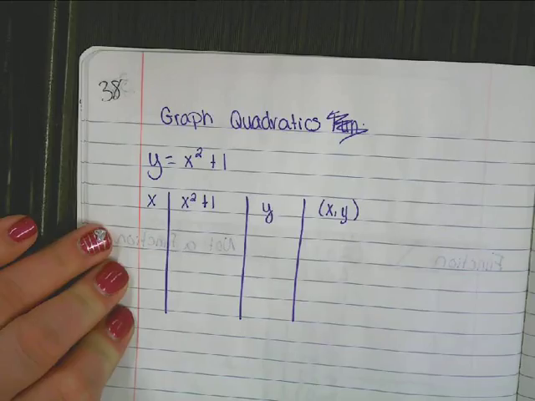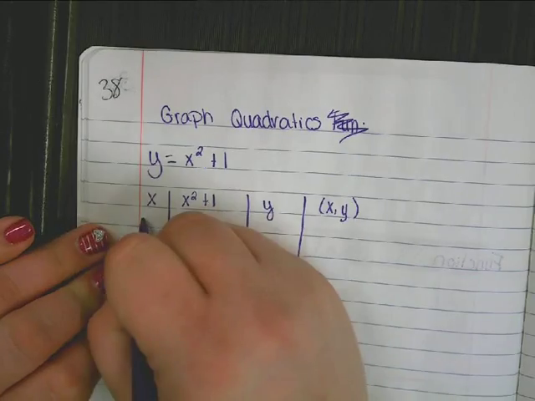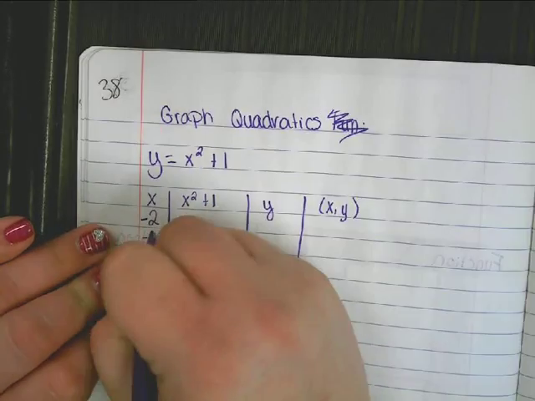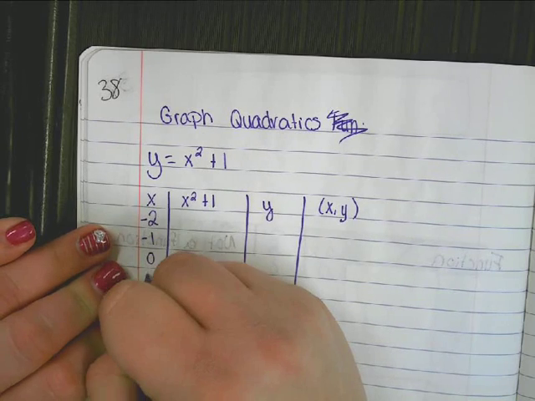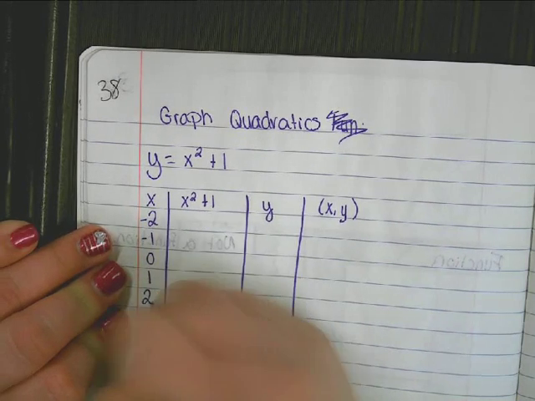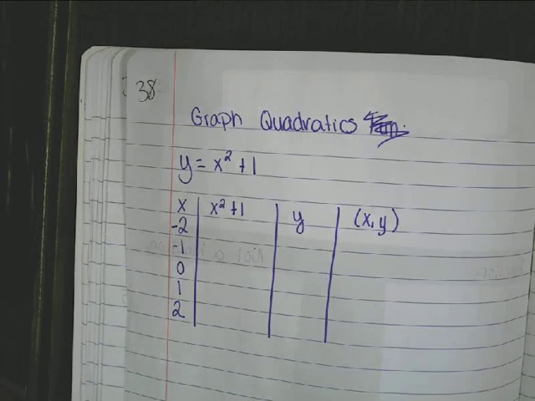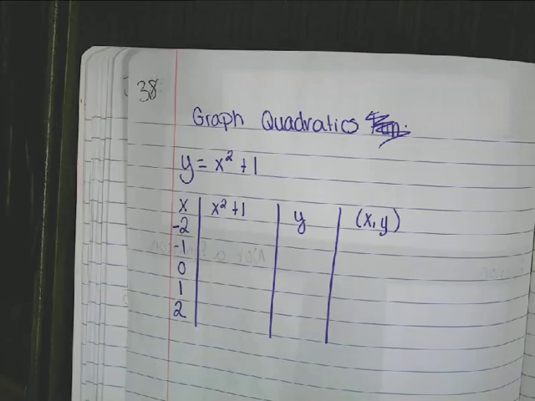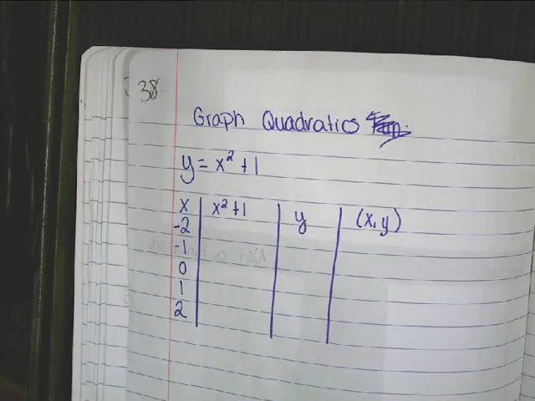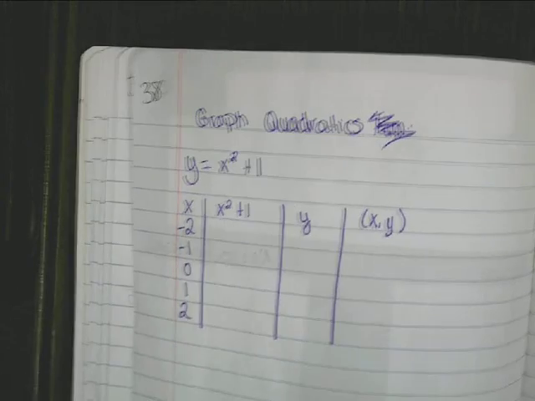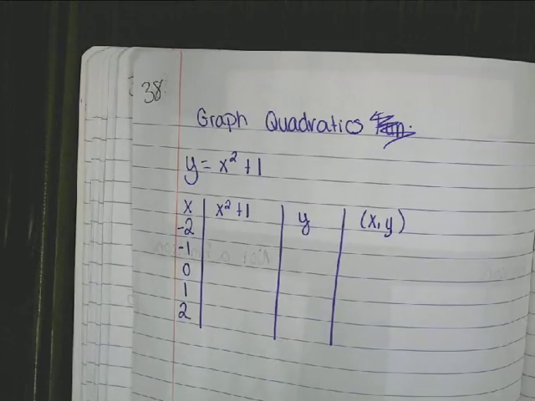Okay, so our x values we're going to use -2, -1, 0, 1, and then we're going to add the value of 2, and you will see in a minute why we need to add that extra value. Okay? Is it always going to be 2? Yes. Okay, so now we need to solve it.